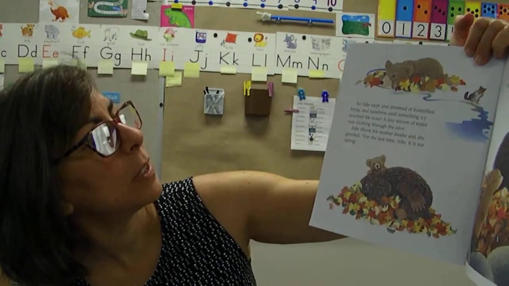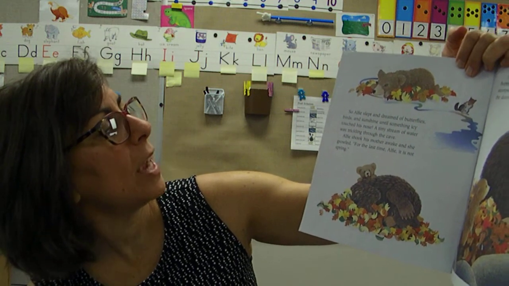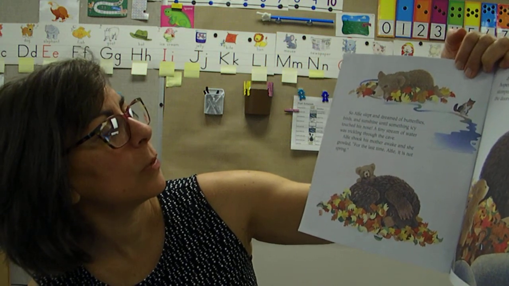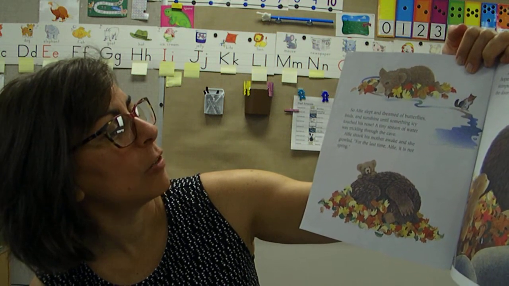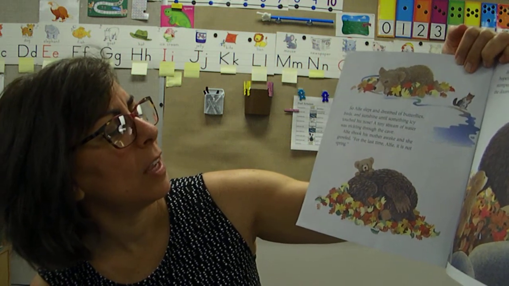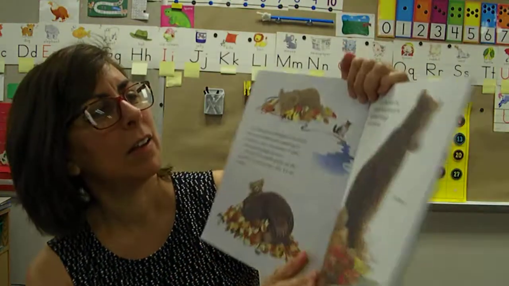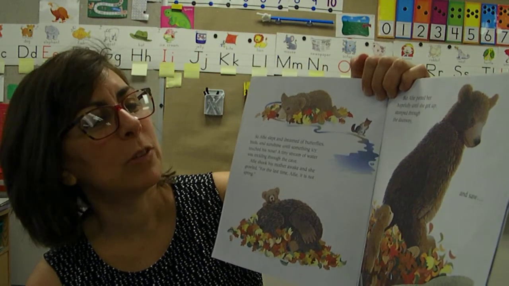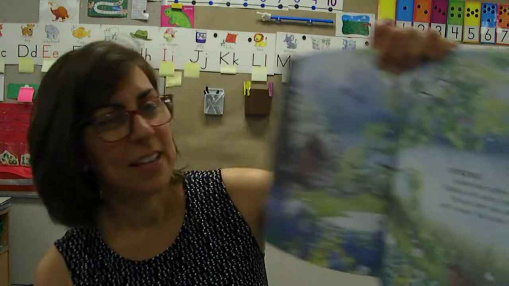So Alfie slept and dreamed of butterflies, birds, and sunshine until something icy touched his nose. A tiny stream of water was trickling through the cave. Alfie shook his mother awake, and she growled, "For the last time, Alfie, it is not spring." But Alfie patted her hopefully until she got up, stomped through the doorway, and saw spring.